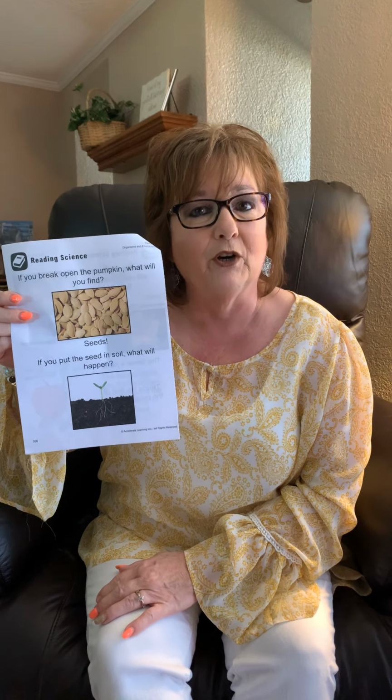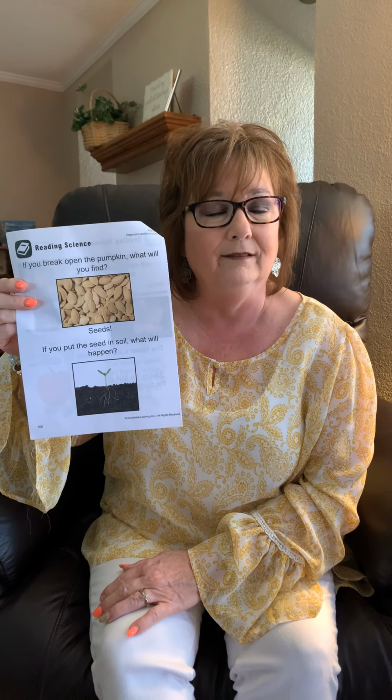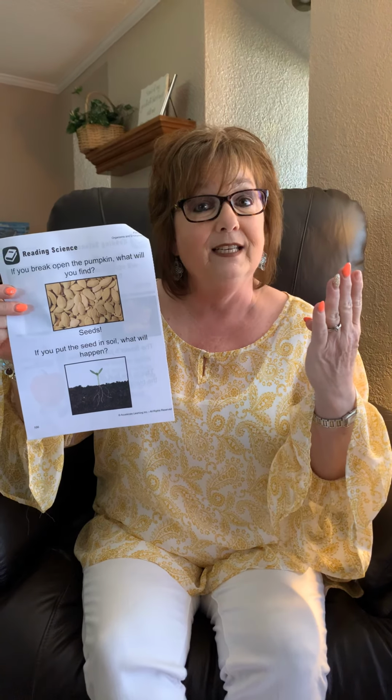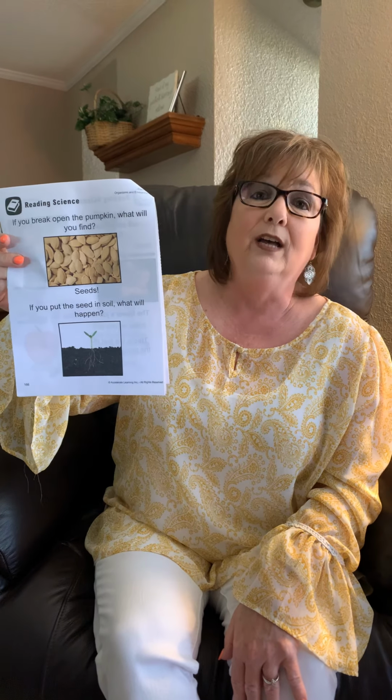Takes a little while. And again, remember, they take a lot of water in case you decide you want to grow some at home. If you break open the pumpkin, what do you think you're going to find? That's right. You're going to find more seeds. And if you put the seed in the soil, what do you think is going to happen? You guessed it. We're going to start the cycle all over again. We start as the seed, then we go to the roots, then we have the stem, we have the leaves, we have the flower, and then we have the pumpkin. So 6 stages in the life cycle of a pumpkin.